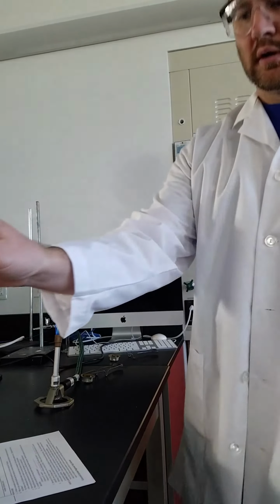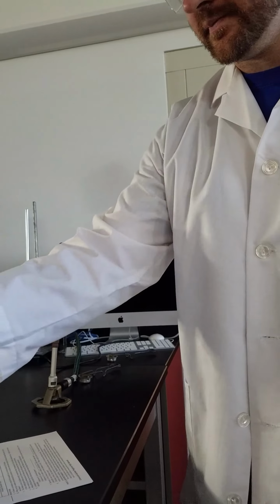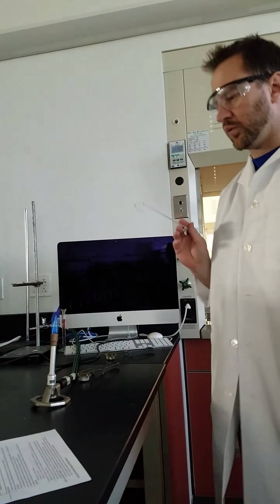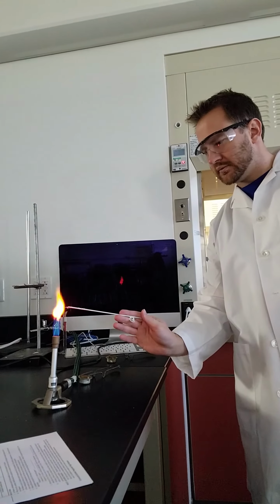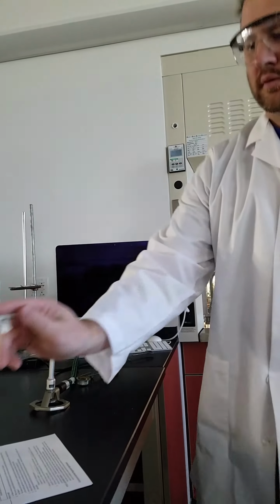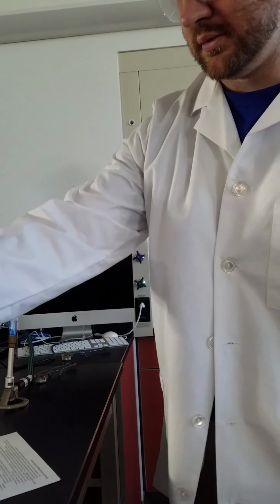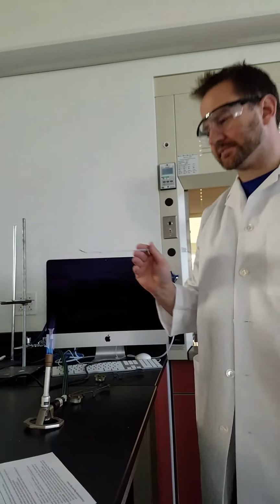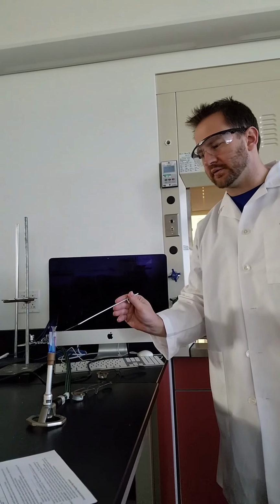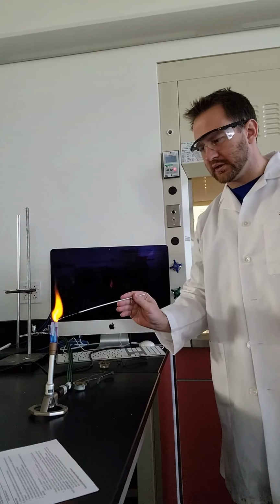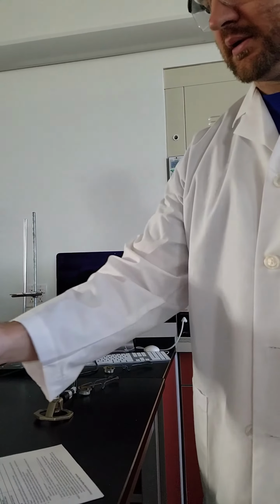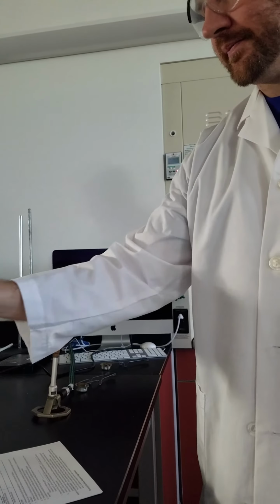Now we're going to look at strontium. This nice warped loop applicator. Now we'll look at calcium. And again, these are all nitrates. There you go. All right. Now we're going to look at barium.